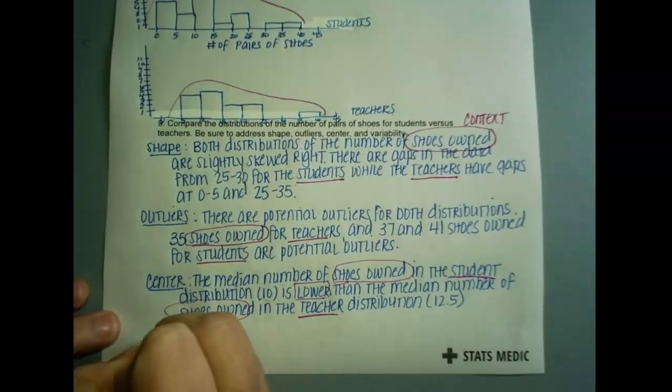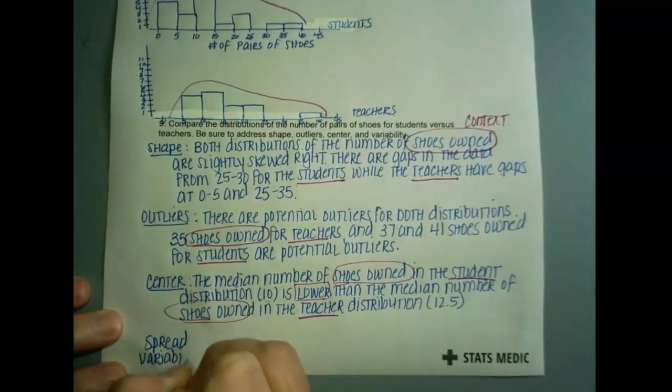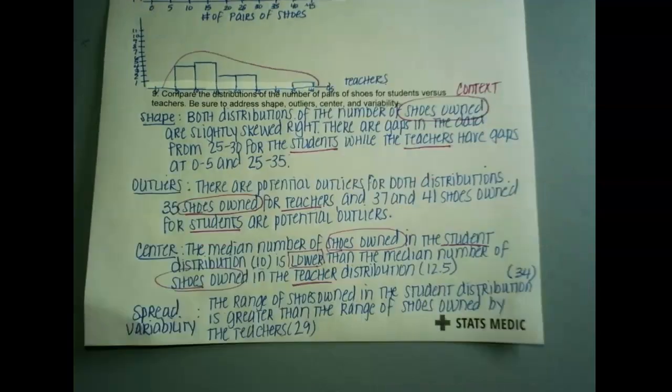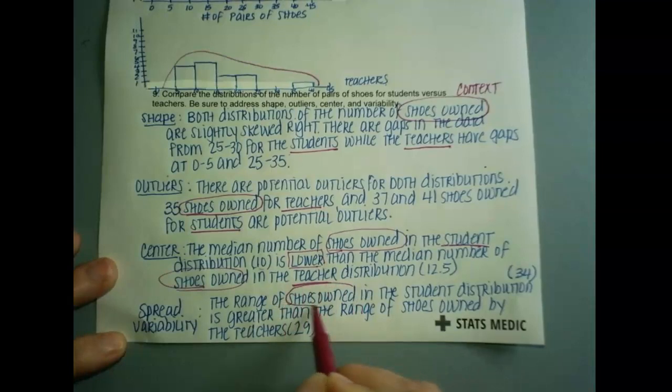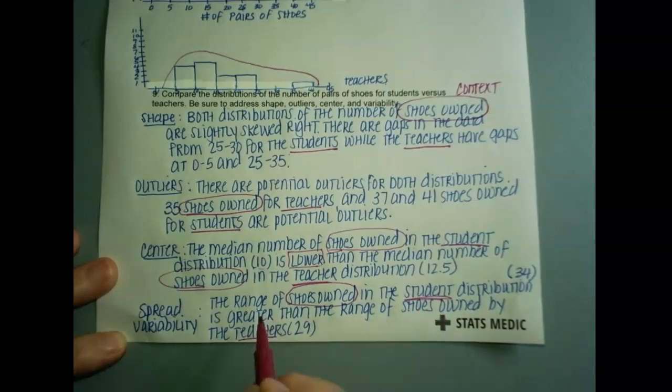Finally, your spread, your variability. Right now, we're talking about the range. So go ahead and see if you can talk about the variability of these two distributions and then check in to see how you did. All right, so for variability, I say the range of shoes owned in the student distribution, 34, is greater than the range of shoes owned by the teachers, 29. So I've got shoes owned for context, I have my evidence numbers here, I talked about students and teachers, and I had an ER word right there, greater, to make a comparison.